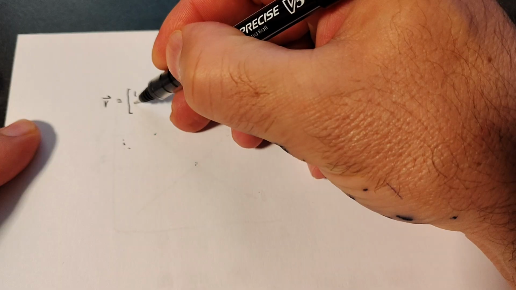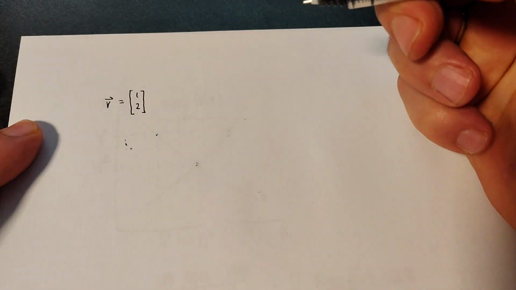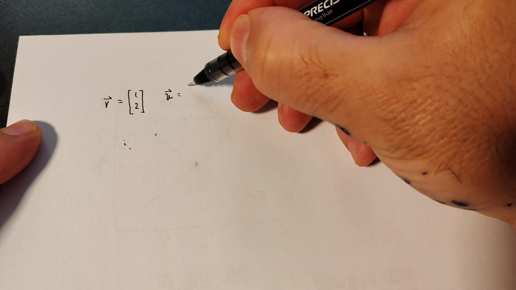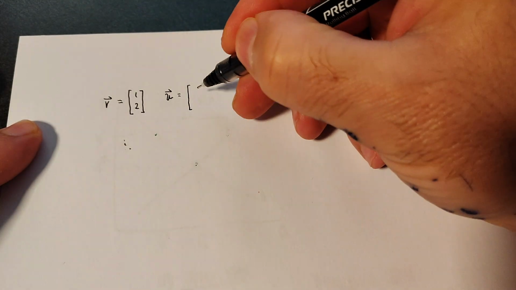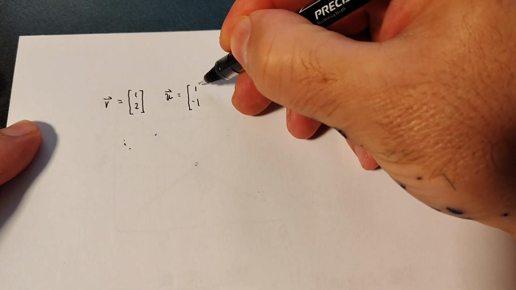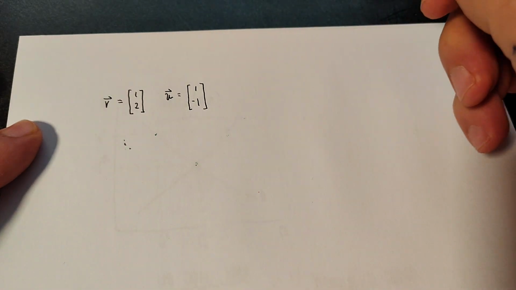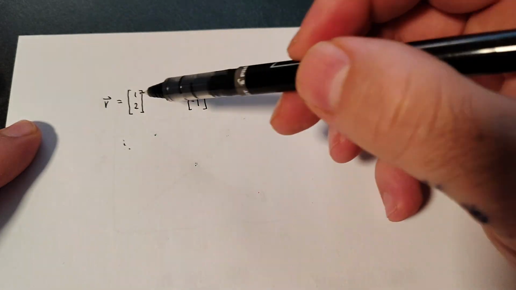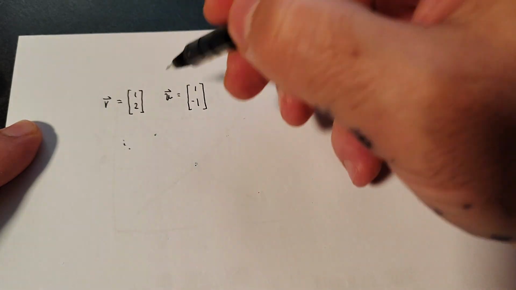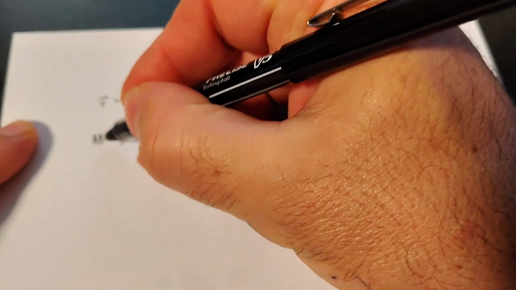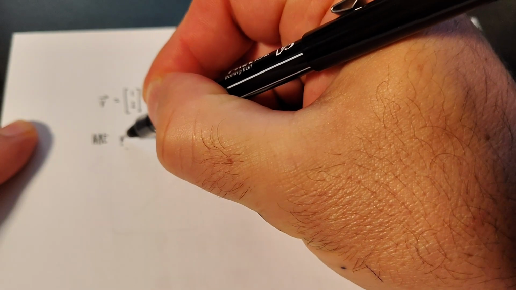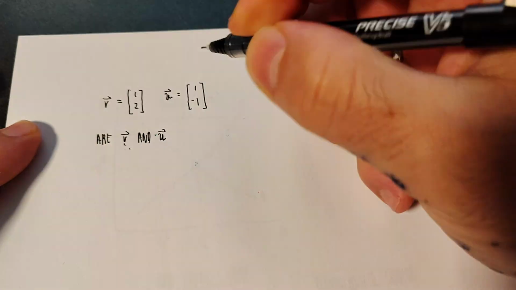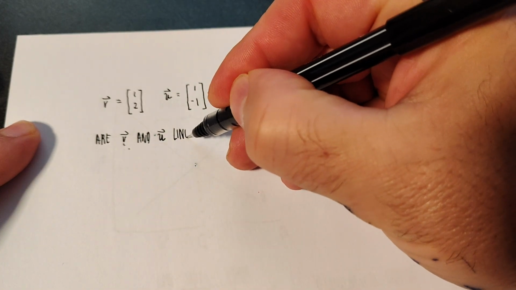So here 1 and 2, and then u was 1 and -1. Okay, and so these apparently, we want to know, are these two, so are v and u linearly independent?